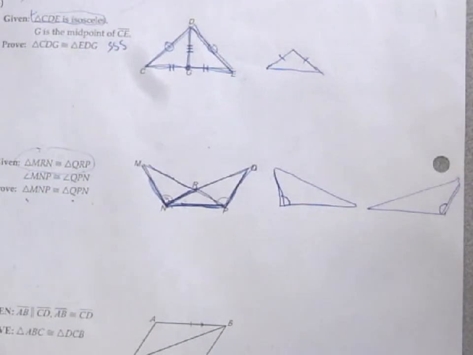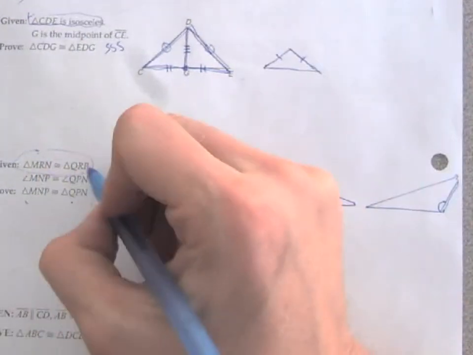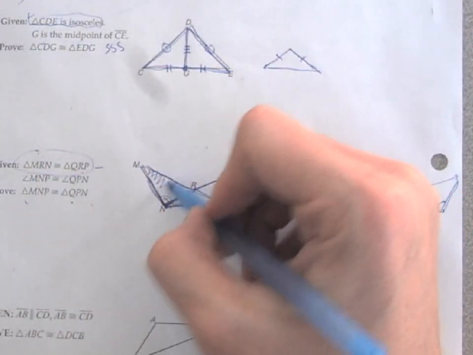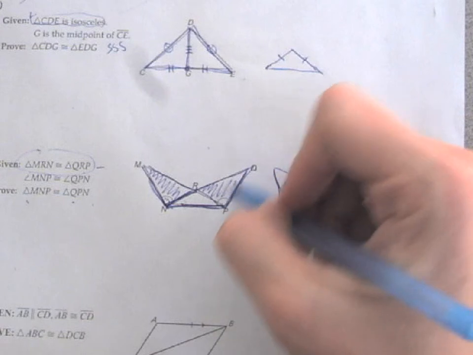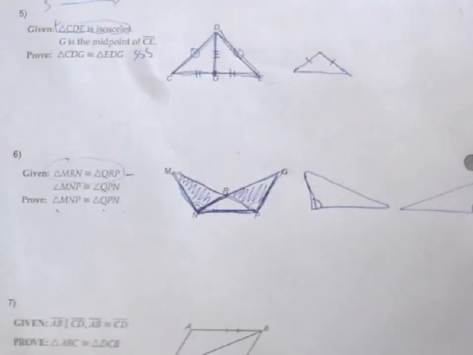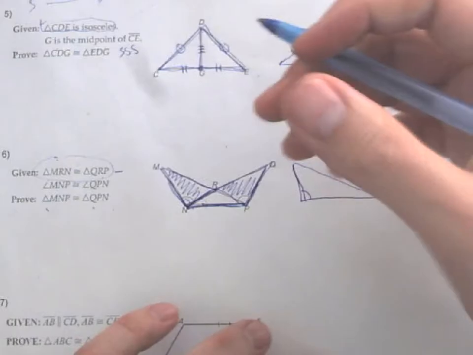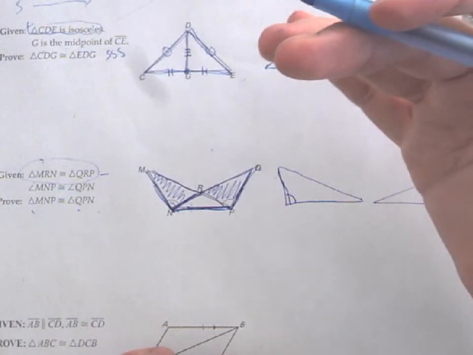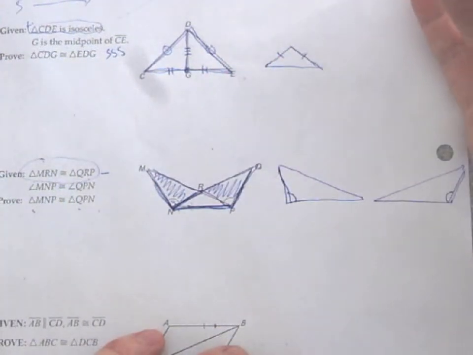All right, so what we're going to start with is the first given. We know that this blue triangle is congruent to this blue triangle. That's just given, we don't have to worry about that. When we have two triangles congruent, we get 6 pieces of information.